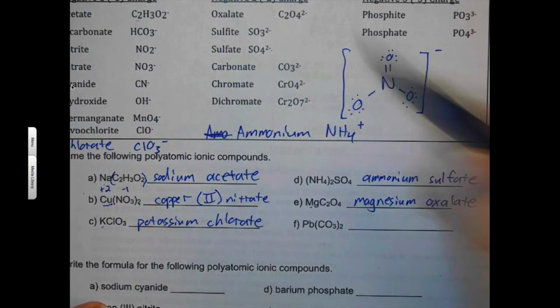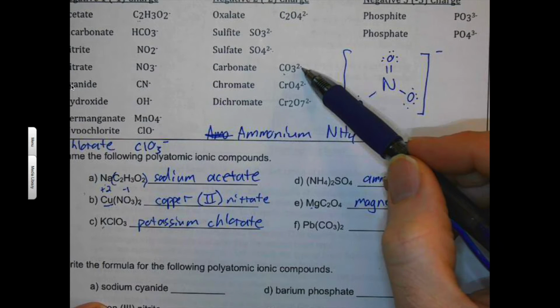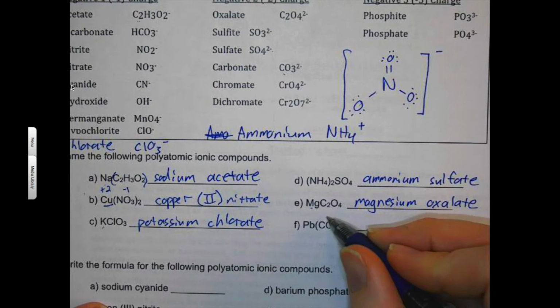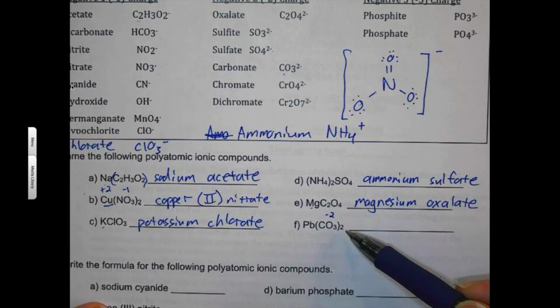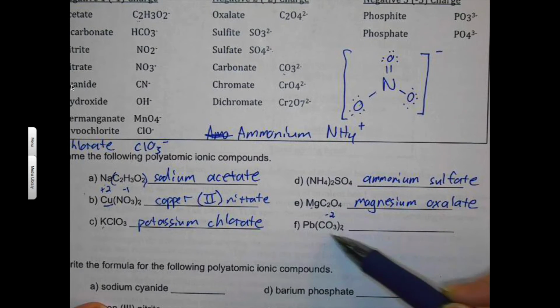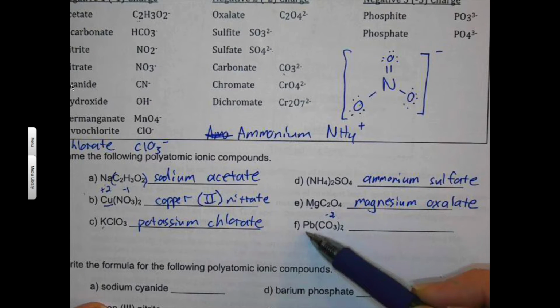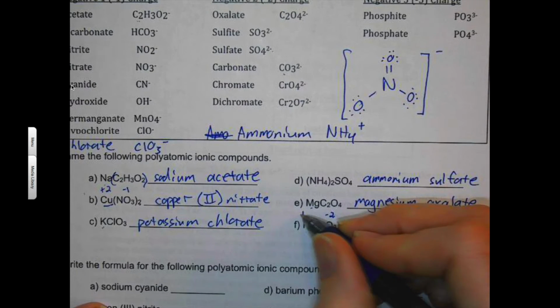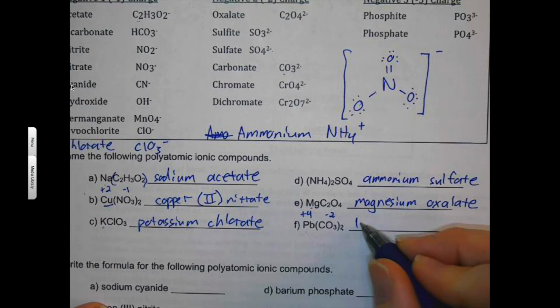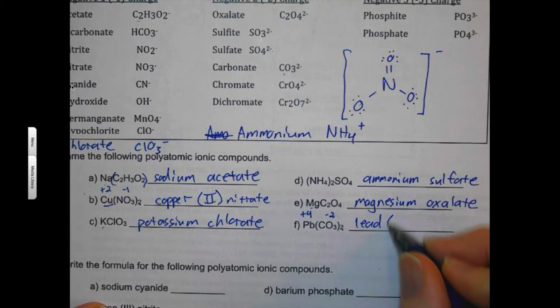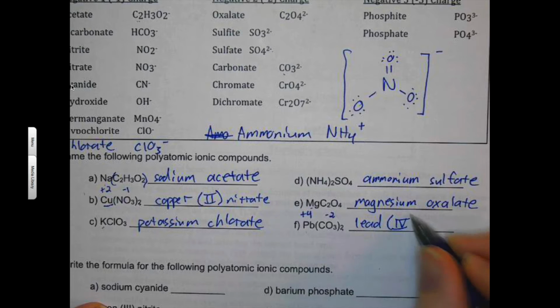And so carbonate is right there, CO3, and that's a 2- charge. There are two 2- charges, so that's a total charge of -4. So that means that this guy has to be a total charge of +4. So that's going to be lead 4 carbonate.